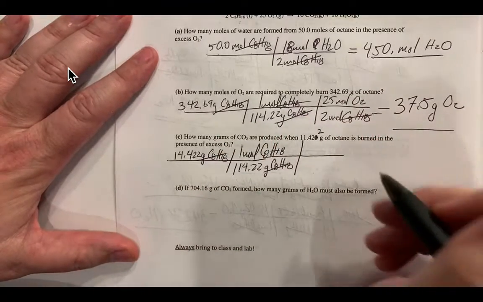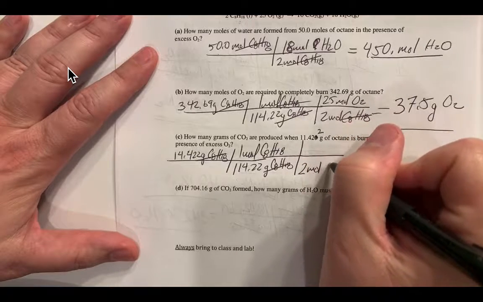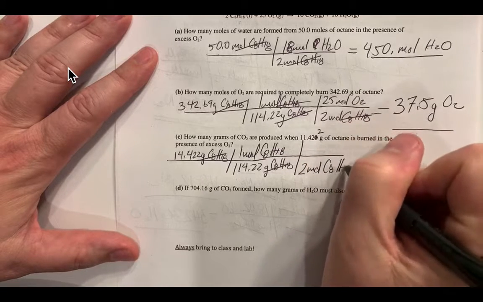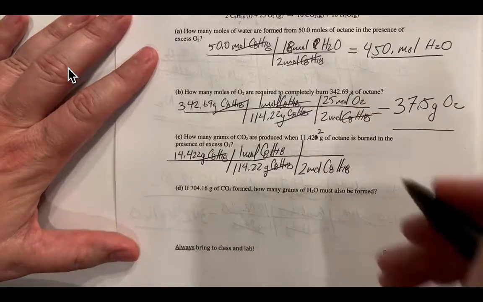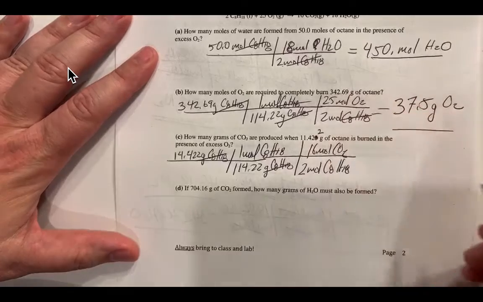And it's talking about how much CO2 is formed. So for 2 moles of C8H18, we are forming 16 moles of CO2.